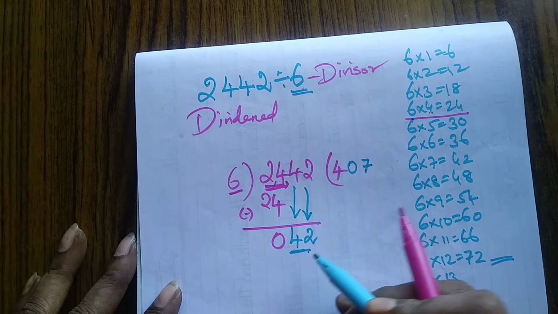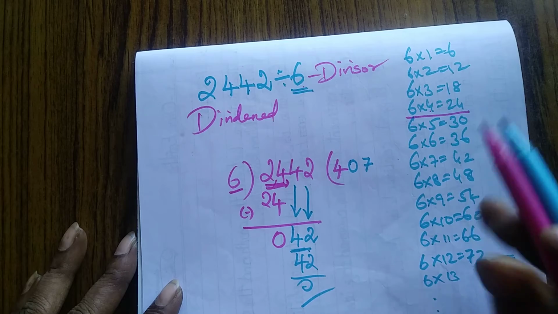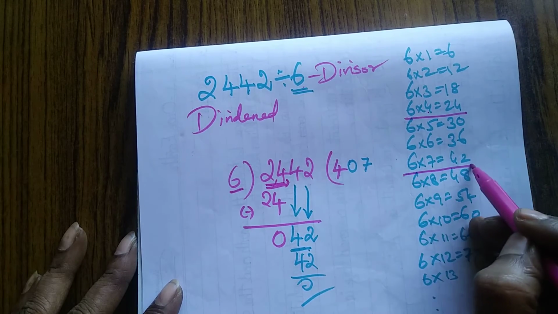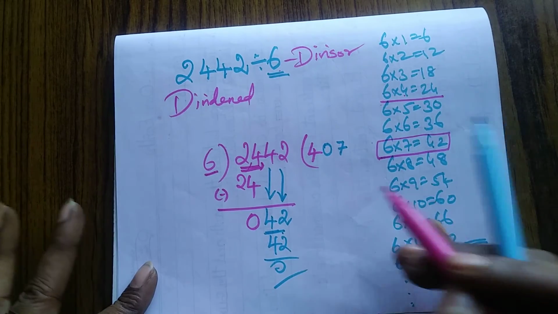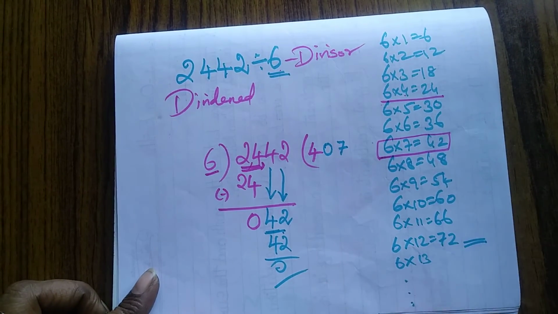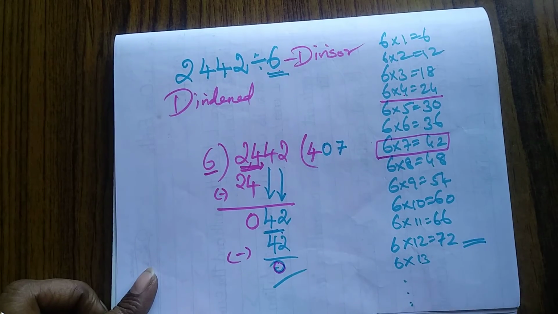6 7s are 42. So, how did I get that? You can also see here, the table is here. So 6 7s are 42. Once you write the tables and make it clear, it'll be very easy to solve the sums. And after subtracting, I got a remainder 0.